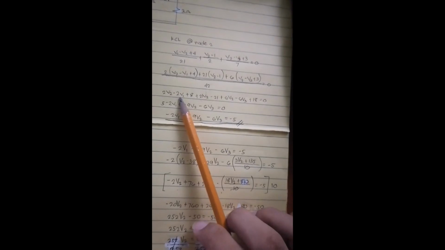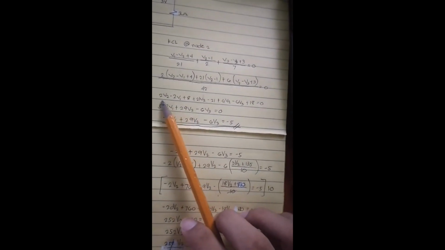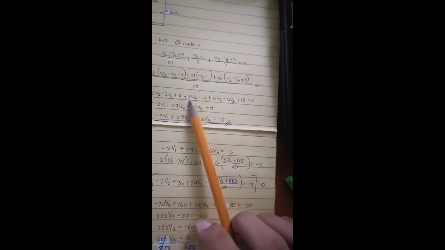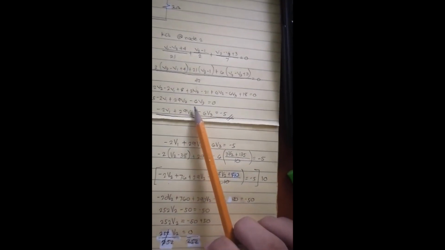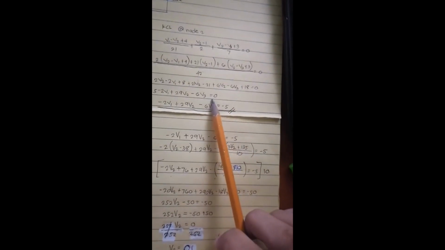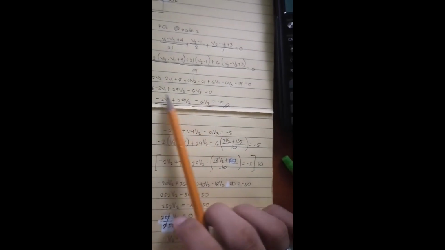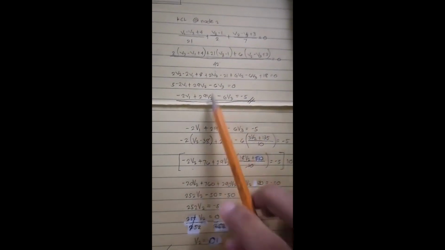And 2V1, since there is no other V1, we copied it. 29V2, how many V2 do we have? 2V2, 21V2, and 6V2. So 29V2 minus 6V3, which is the only V3, and is equivalent to 0. So we transpose the constant to the other side. It became negative. So this is our equation for node 2.